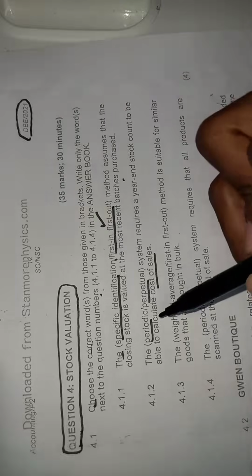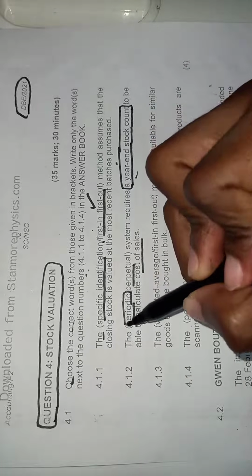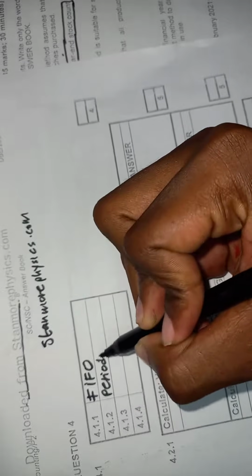So here the one that requires a year-end stock count, the one where we have to calculate stock at the end of the year, is obvious. The one that requires calculation of stock at the end of the year is the periodic. We calculate stock at the end of the period. So the answer is periodic. Let's put it in our answer book. Periodic. Then let's move to the next question.